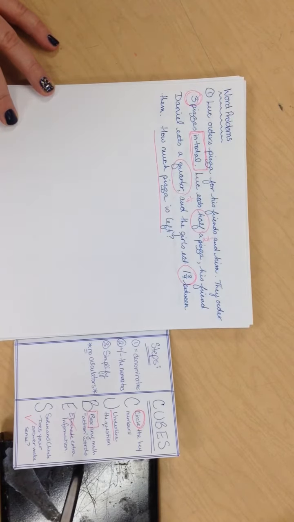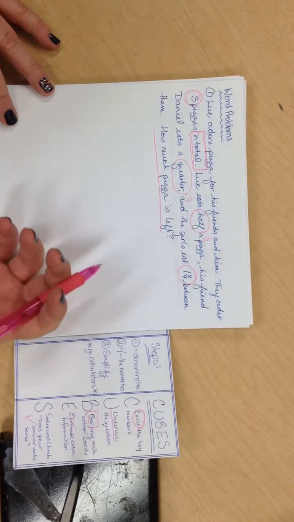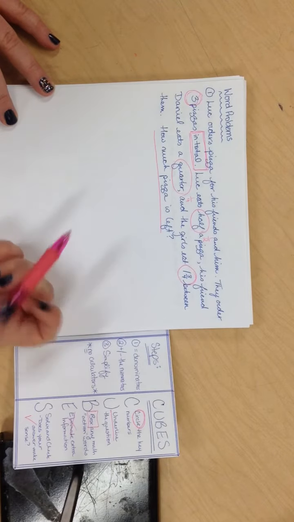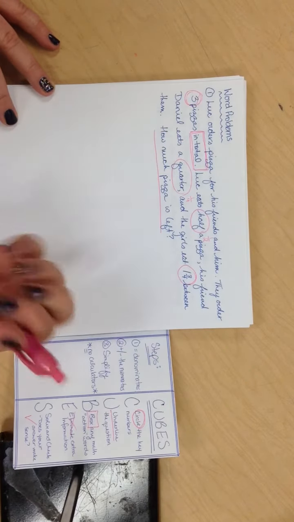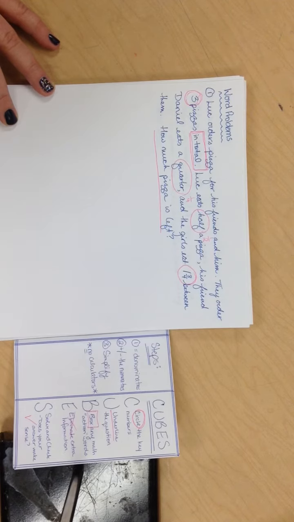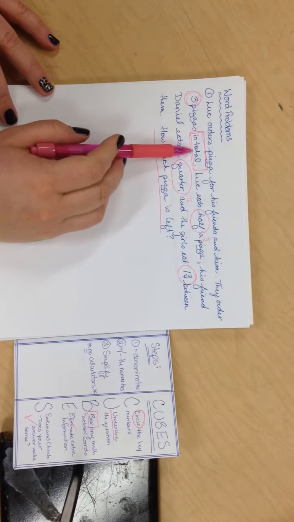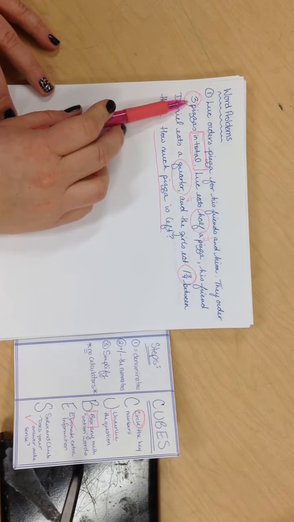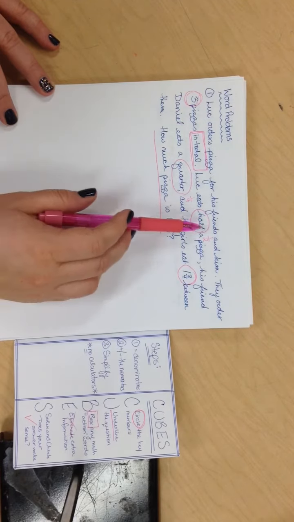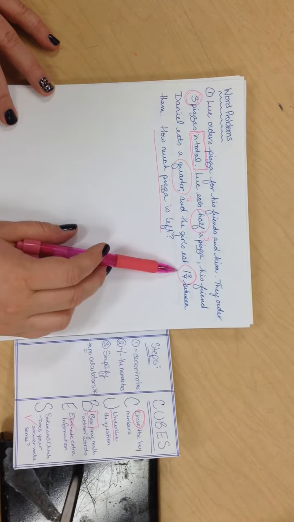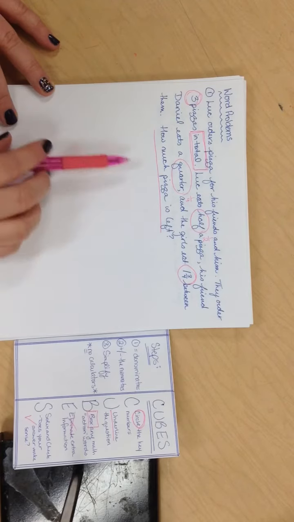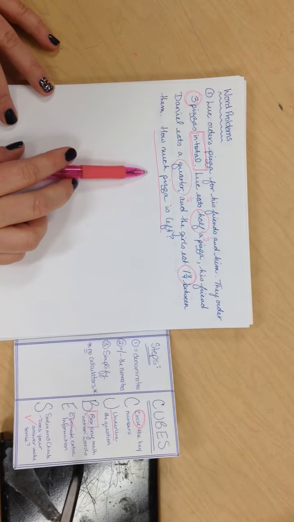In total means either I am adding amounts together to find a sum, a total, or I'm starting with a total and taking amounts away from it. In this case, I'm starting with a total amount of 3 pizzas, and I'll be subtracting the amounts that the other people eat to come up with how much pizza is left.